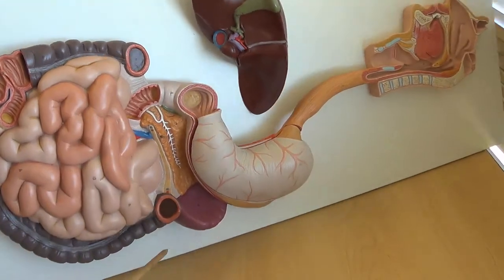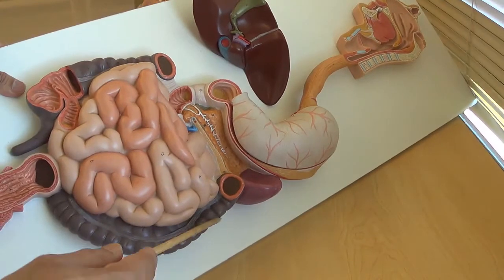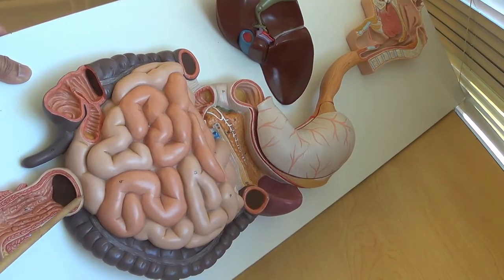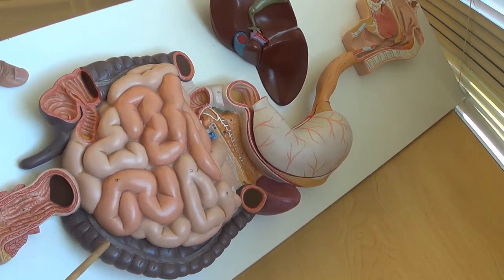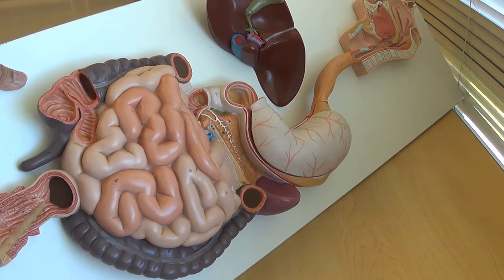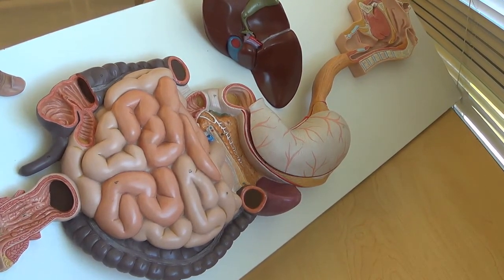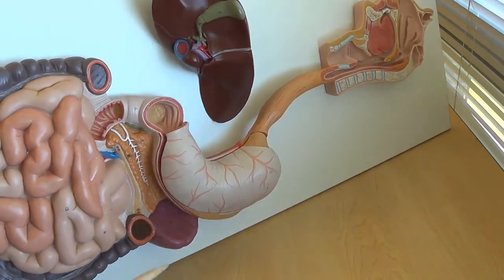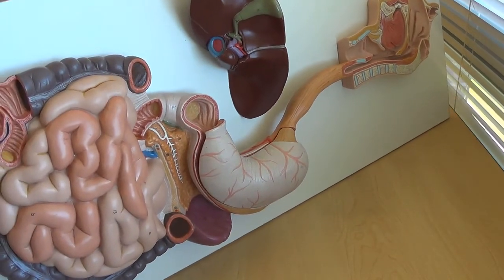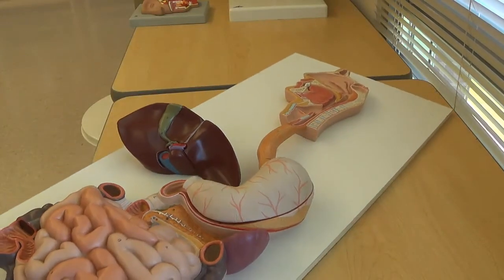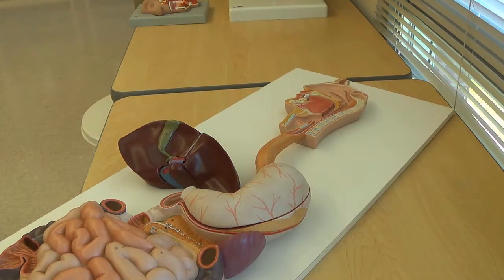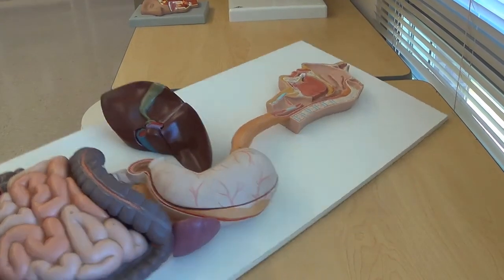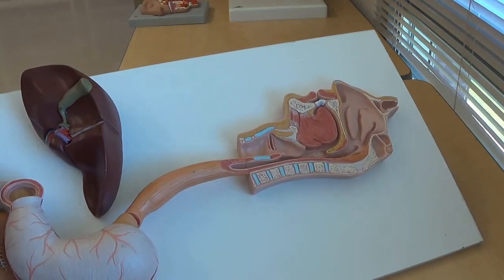Okay, and this is the descending colon. Descending colon then becomes the sigmoid colon here, S-shaped, and then the rectum, anal canal, and anus. Okay, so those are the parts you can see in this model. Now we'll quickly go over these before we see the internal structures. Okay, everybody, so let me show you the parts again.